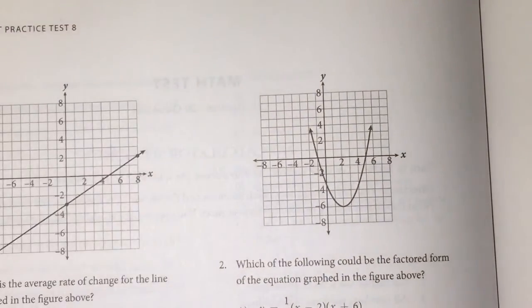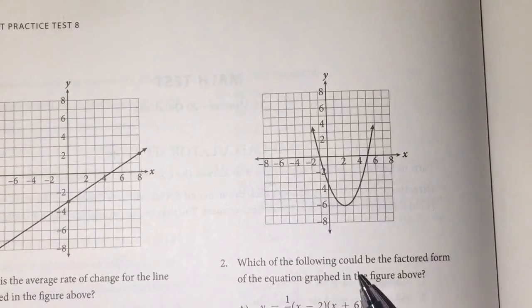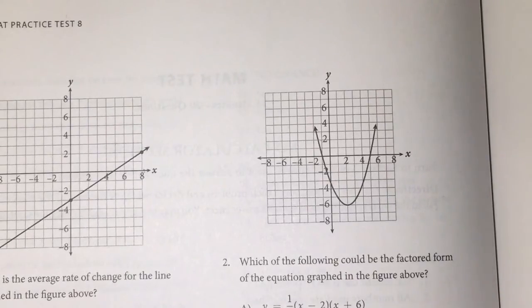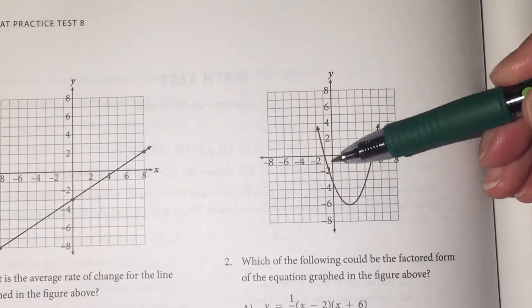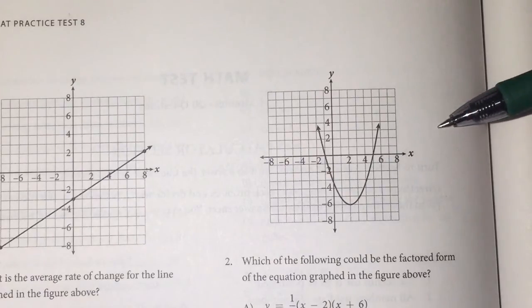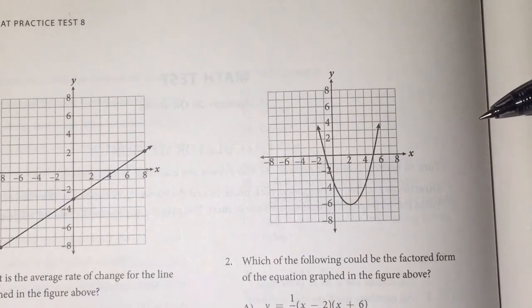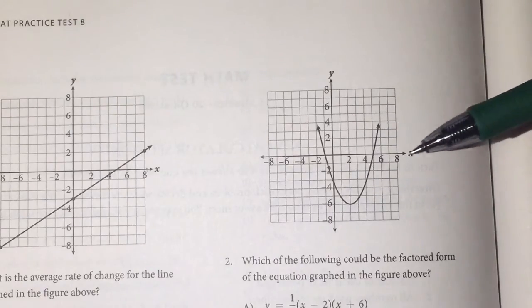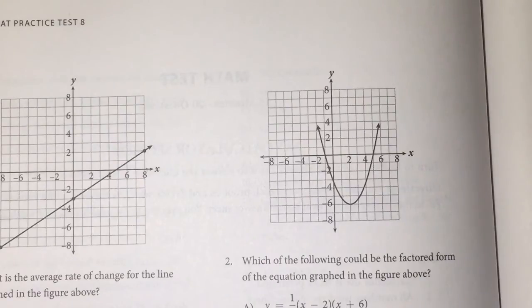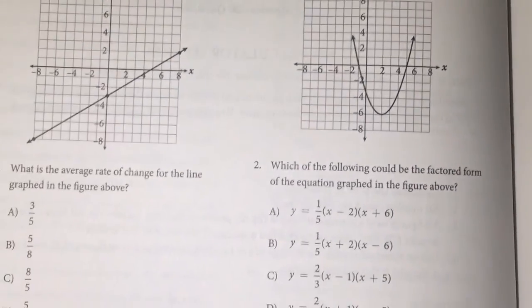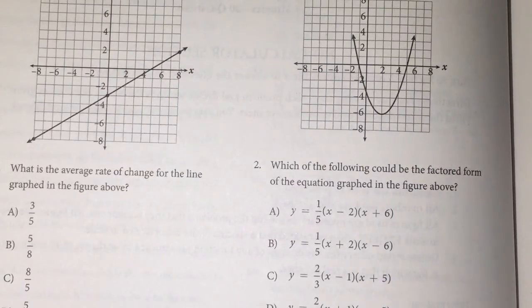Here we have another graph. Which of the following could be the factored form of the equation graphed in the figure above? So this one is a parabola. A parabola is a function of degree 2. So it is a polynomial, and it can be factored. So we factor it and get a clear form.